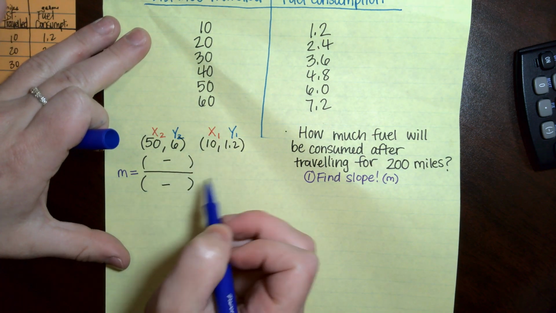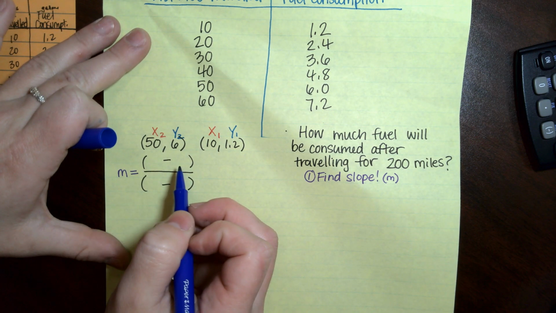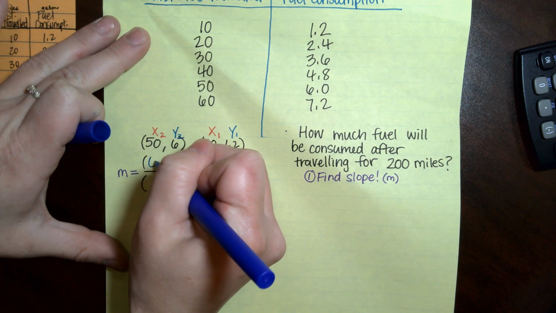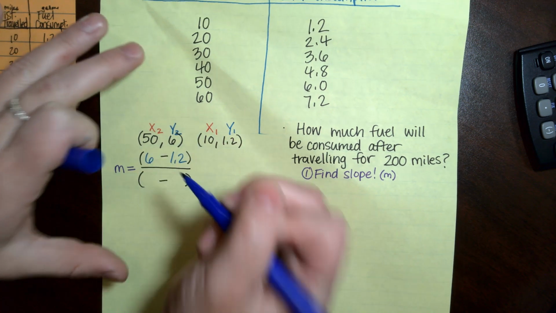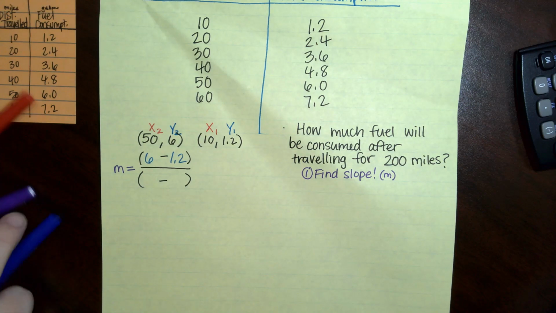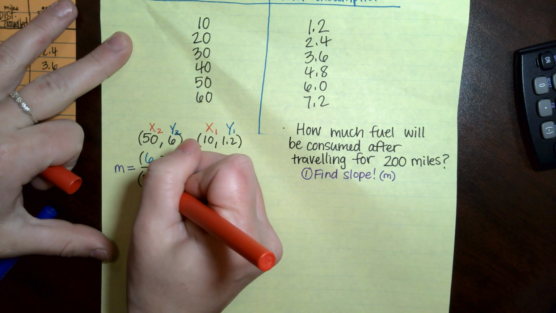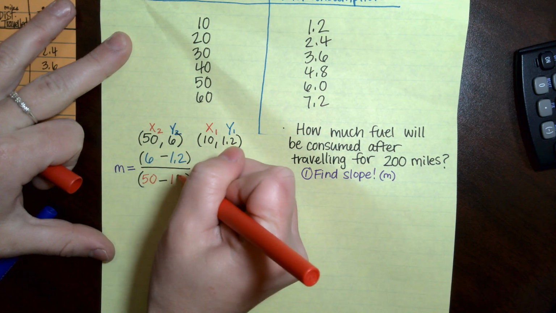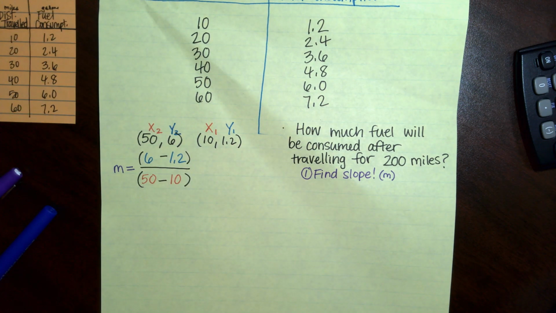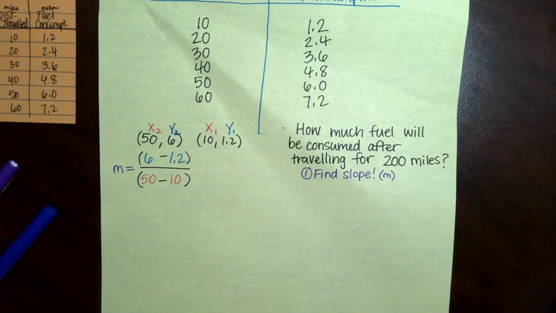So what numbers will I put on the top? 6 minus 1.2. Perfect. 6 minus 1.2. What am I going to put on the bottom? 50 minus 10. Good. 50 minus 10. Okay, guys, I want you to try to work that out. Tell me what you get when you get your slope. I'm going to do it too. Let's see.